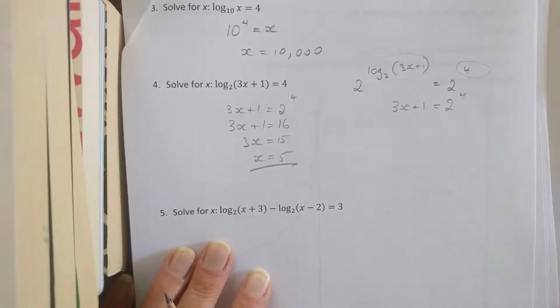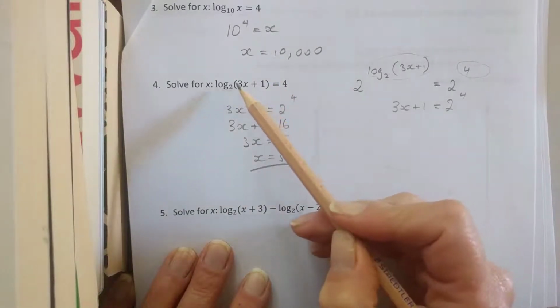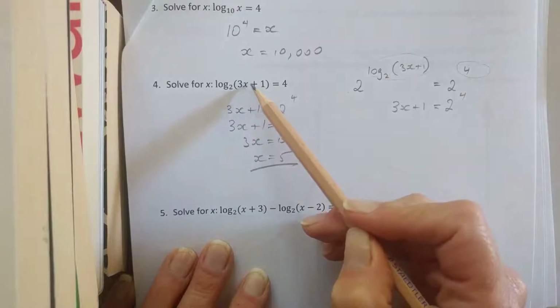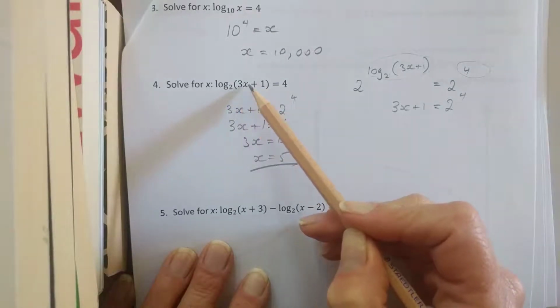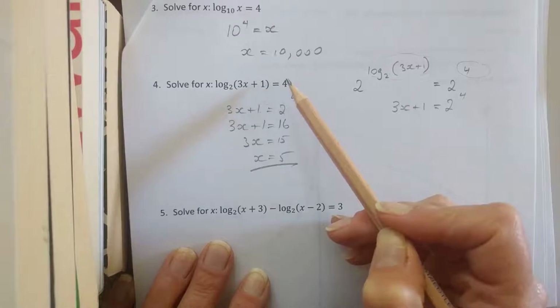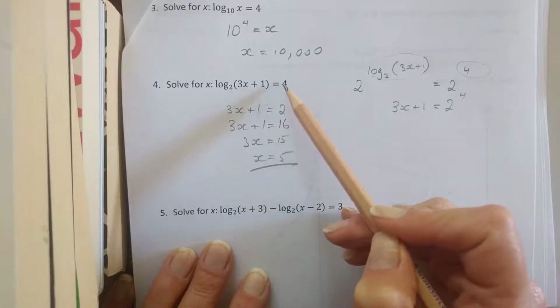Now if I put that 5 back into the equation, I get log base 2 of 15 plus 1, which is log base 2 of 16, equals 4. And that's true. 2 to the power of 4 will give me 16.